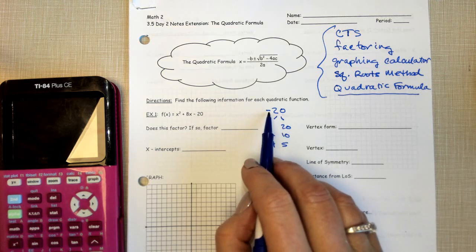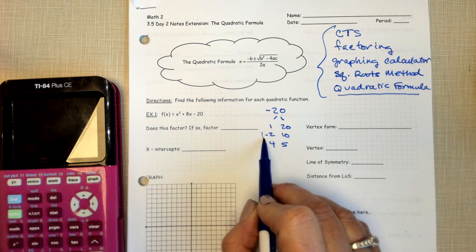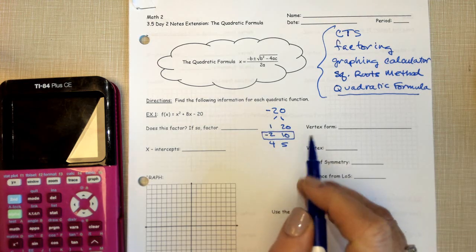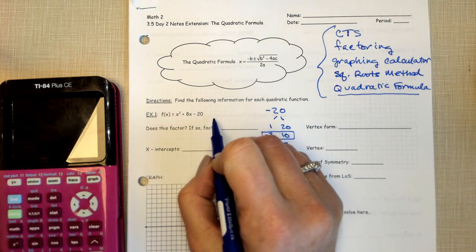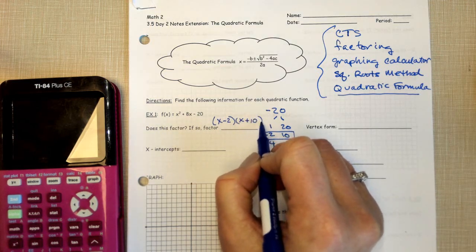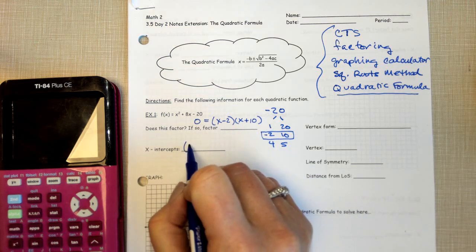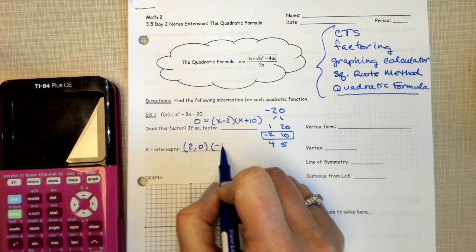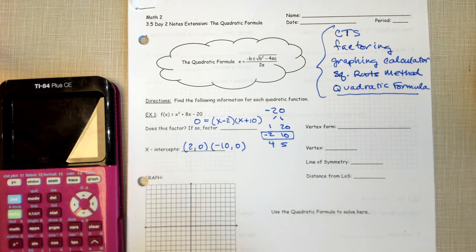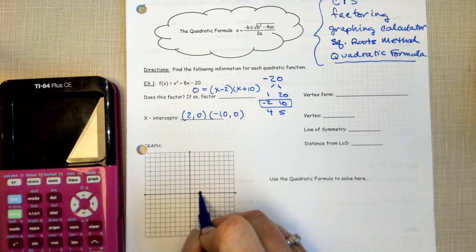So since this is negative and it adds up to a positive 8, the bigger factor is positive. Okay, so that would be x minus 2, x plus 10 equals 0. So that means the x-intercepts are 2, 0, and negative 10, 0.